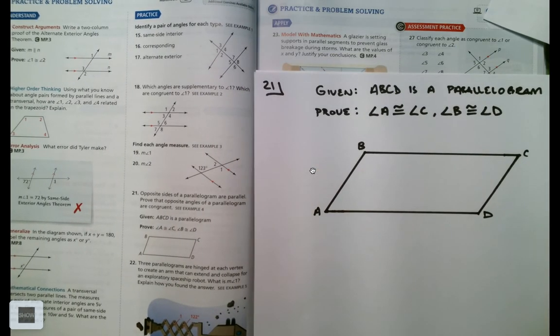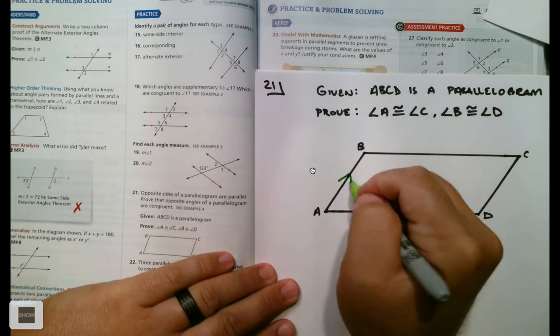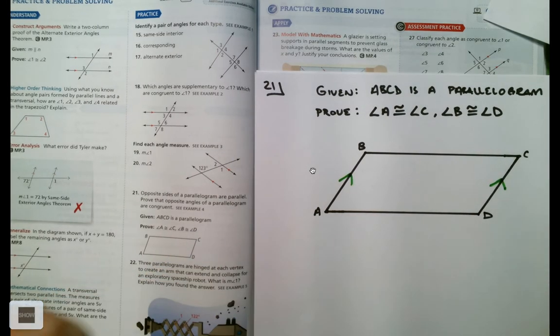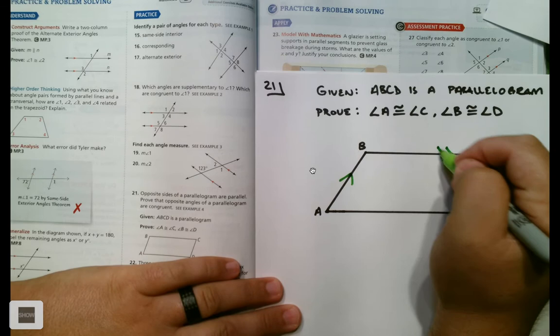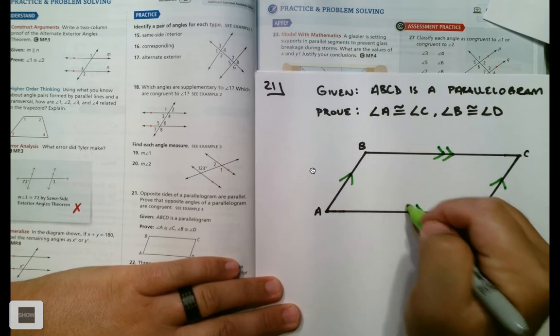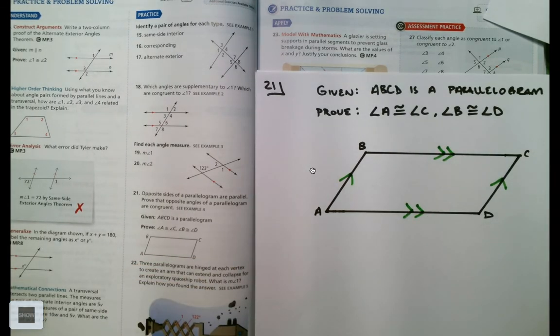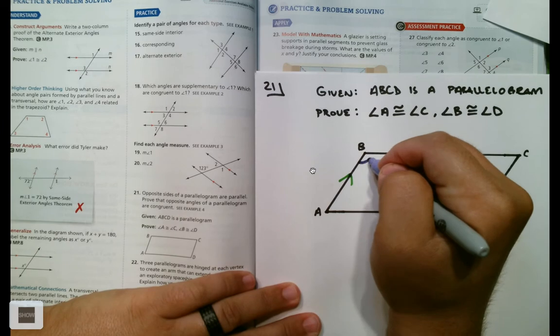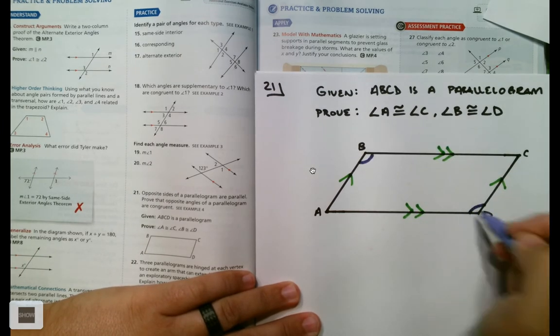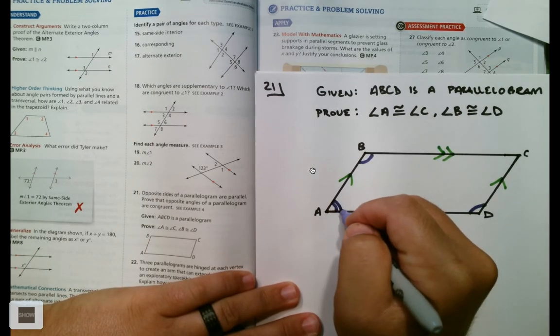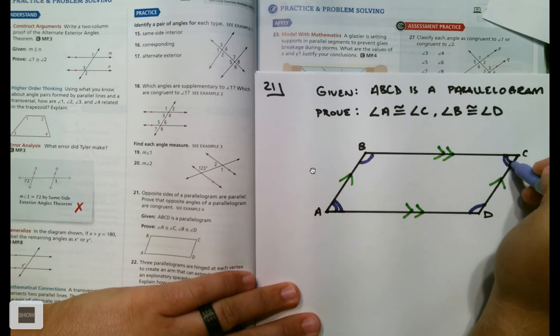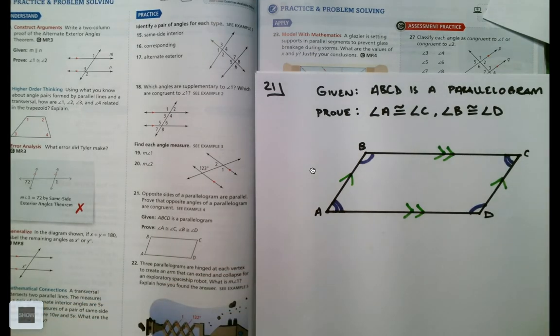Opposite sides of a parallelogram are parallel. Prove the opposite angles of the parallelogram are congruent. So what they're trying to get you to do here is knowing that this side is parallel to that side and that this side is parallel to this side, prove that the opposite angles are congruent. Prove that this angle equals this angle and that this angle equals this angle. Okay, that's the situation they're setting up for you.